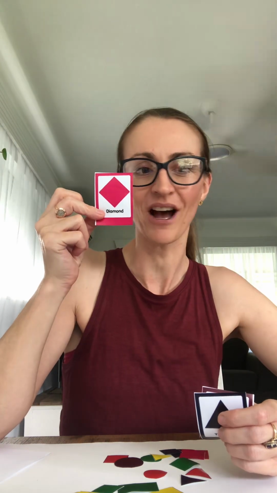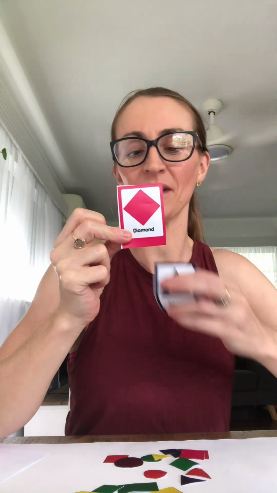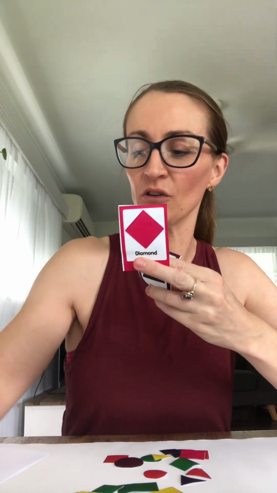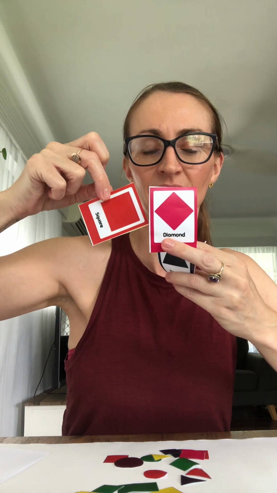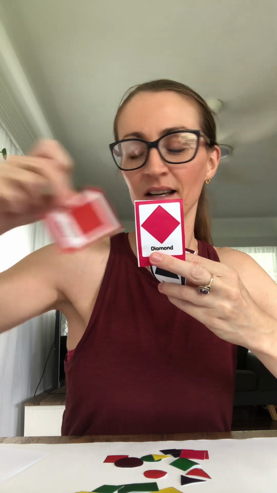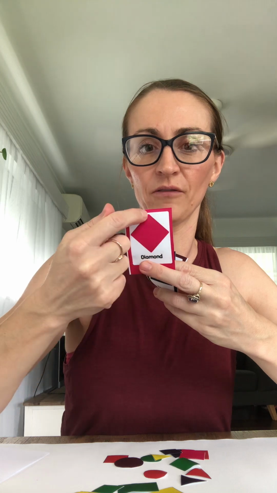Diamond, that's right. And what colour? Pink, beautiful. And this one again is very similar to our square. Let's have a look at our square and our diamond. If I was to turn it this way, they kind of almost look the same, don't they? Let's have a look and count the sides. 1, 2, 3, 4. Perfect. Another shape with 4 sides.